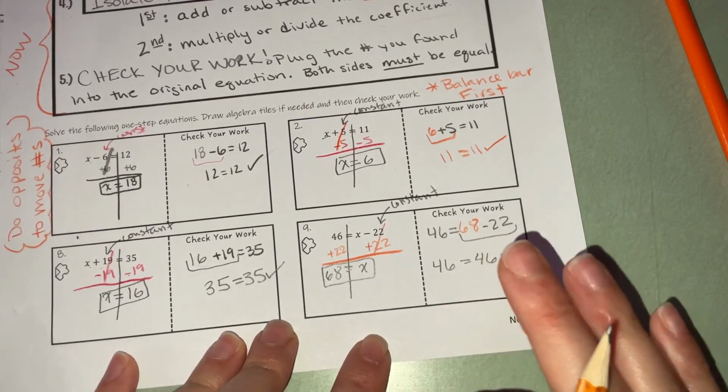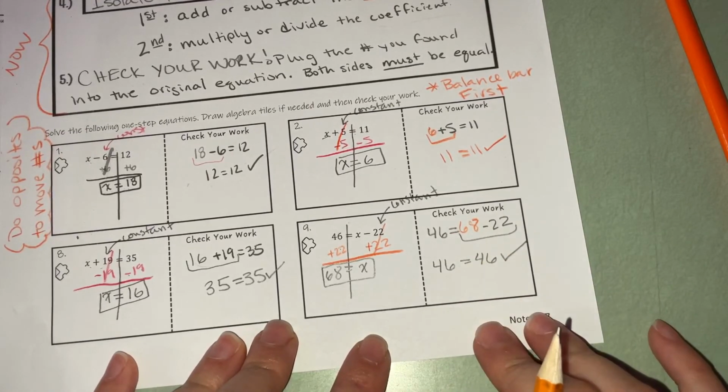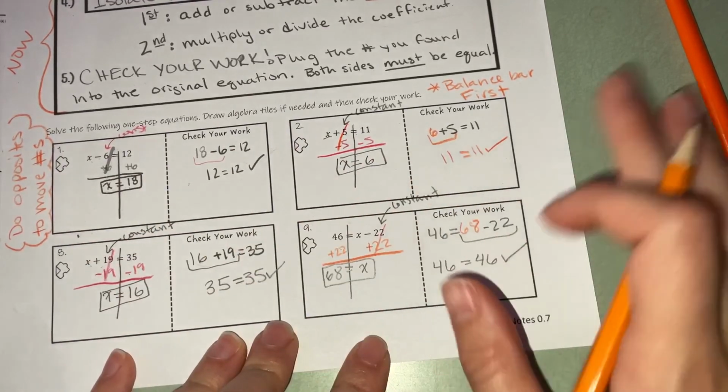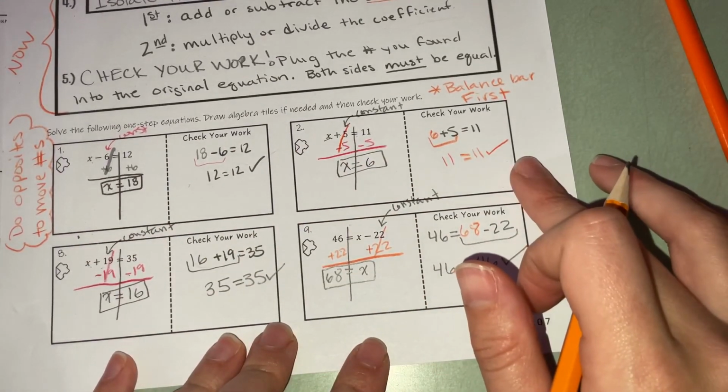Go ahead, get started on your exit ticket, and then work on your homework if you understand what's happening. If you need more examples, I'll work on the back couple of problems with you.